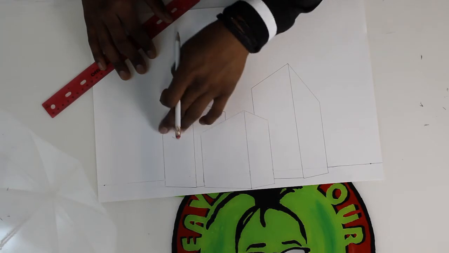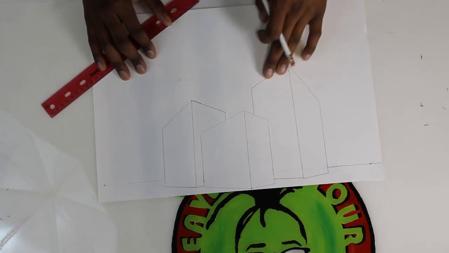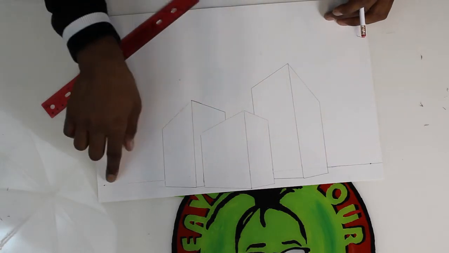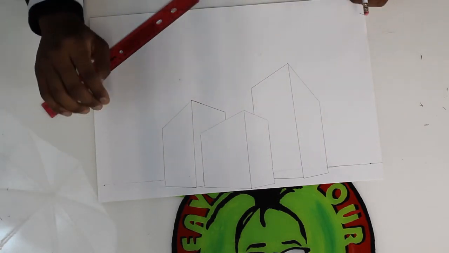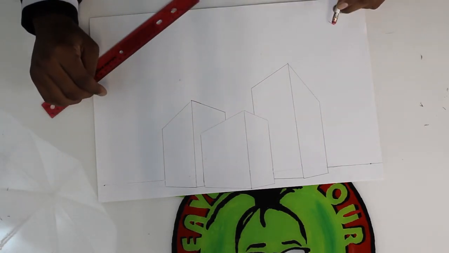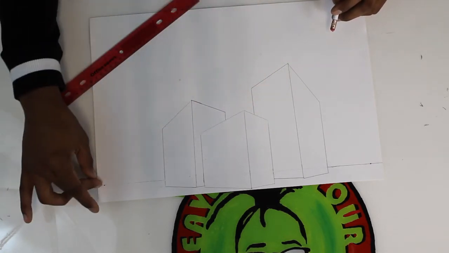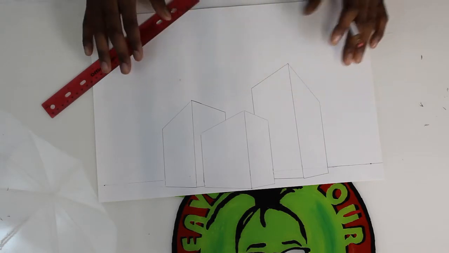Notice that I cannot see the top of any of my buildings because they are all above eye level. You cannot see the top of something that is above your eye level. So all my buildings are going to look taller than me because my eye level is low on the paper.